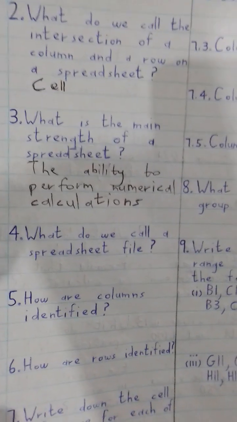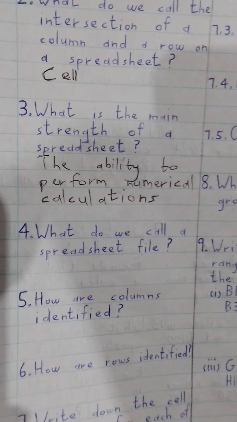Okay. Number 4 asks, what do we call a spreadsheet file? Remember, a spreadsheet file is called a workbook.